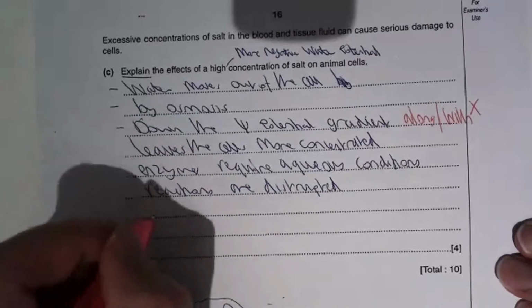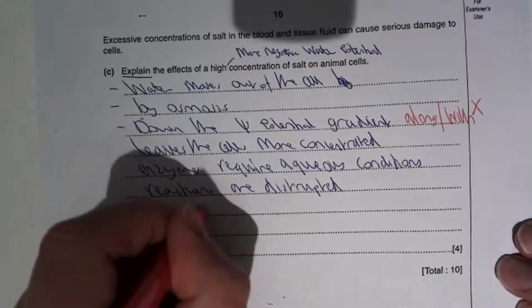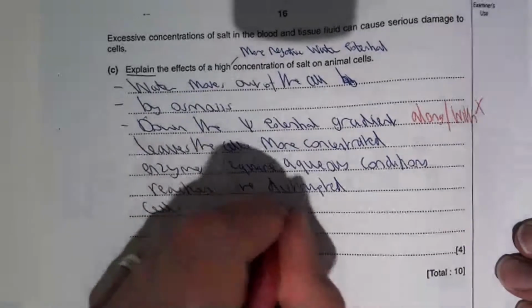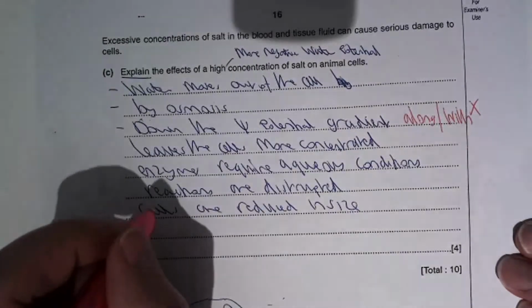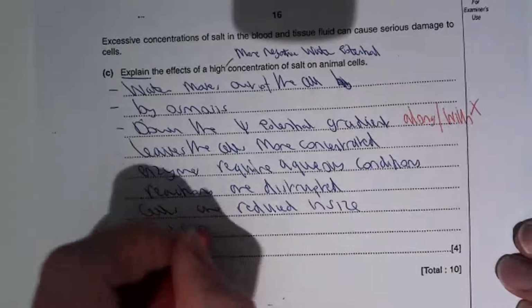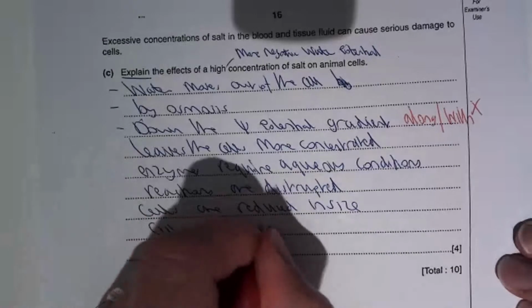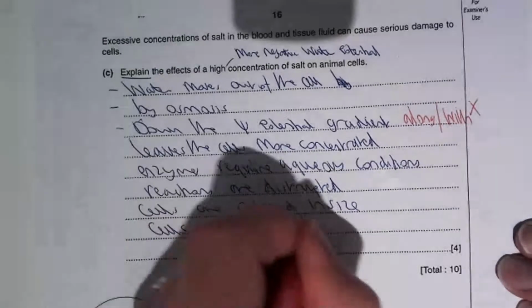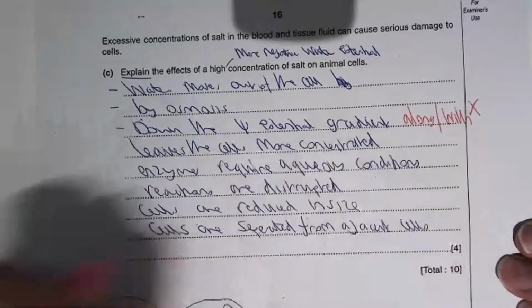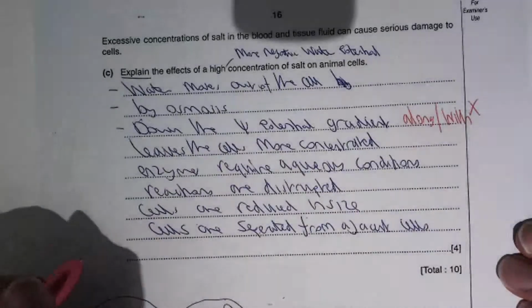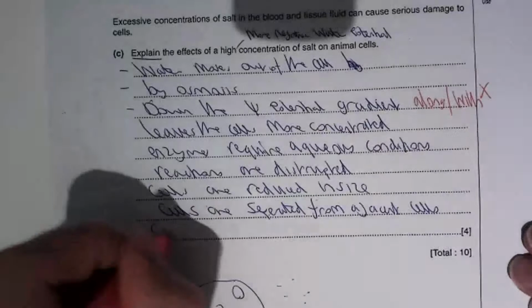So you can say that the cells are reduced in size. The cells are separated from adjacent cells. And you might even get cell death.